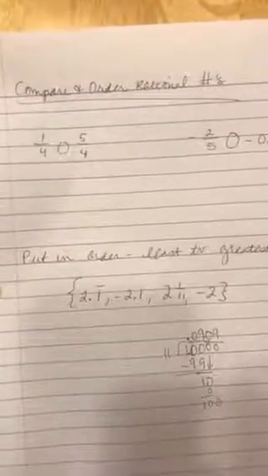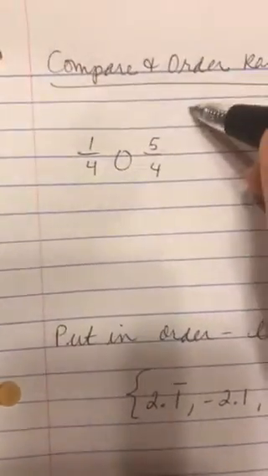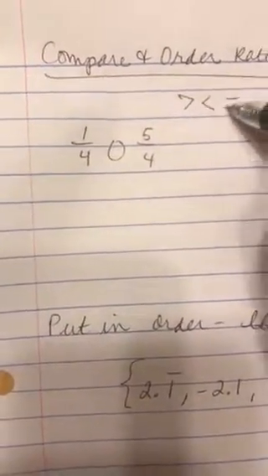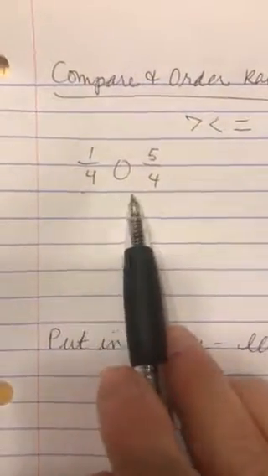This lesson is on comparing and putting in order rational numbers. It starts off with 1/4 compared to 5/4. They're wanting us to say whether it's greater than, less than, or equal to. And remember that this is as you read it in order from left to right.